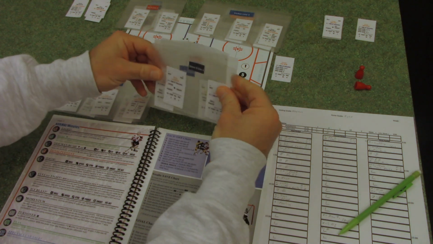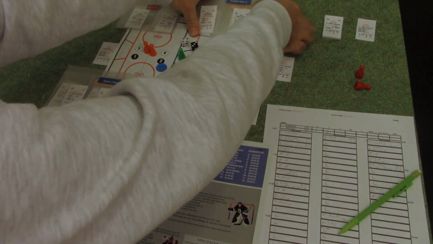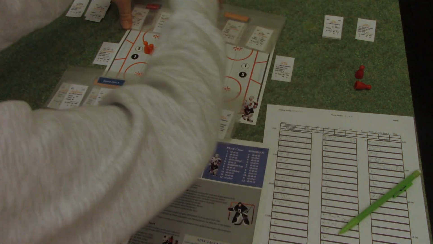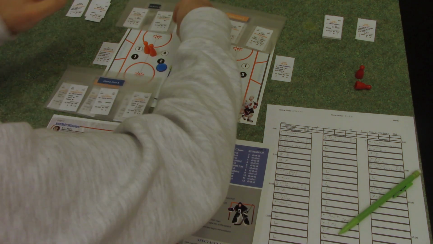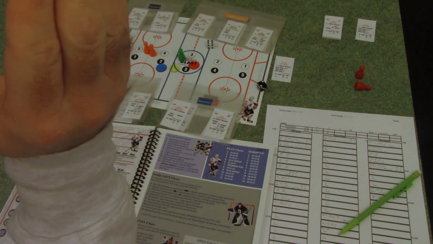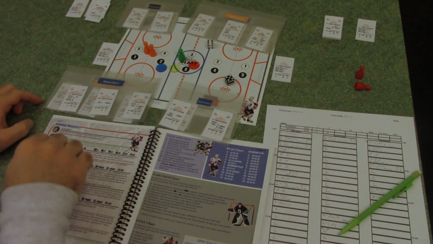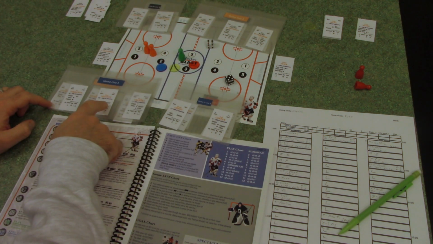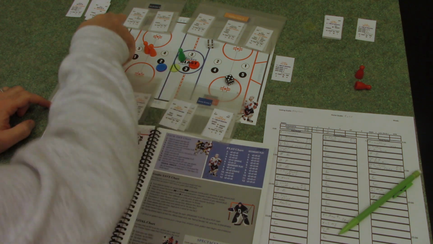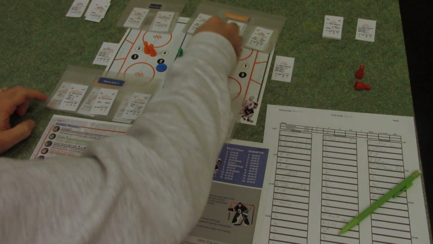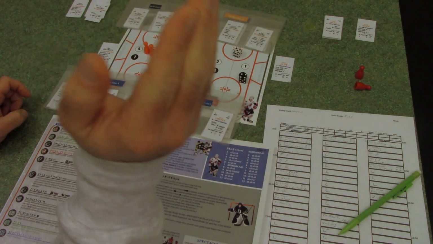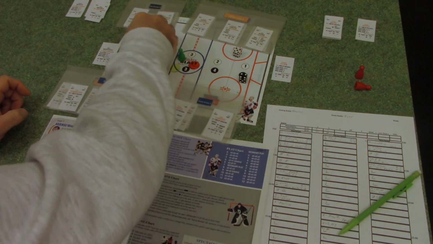So now Edmonton will have the puck with their first line on the ice. Looking to get that tying score. We get an 8, so it's going to be an ice blast. And we're looking for smart players. Edmonton has 1, 2, 3, 4. Philly has 2. So Edmonton's going to get a play. We get a 9. 4-2 choice.